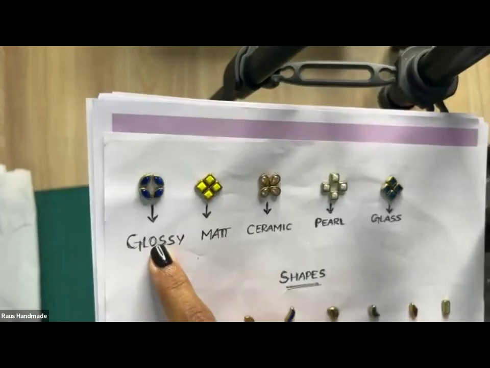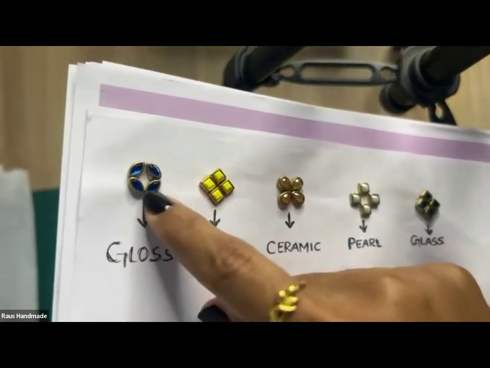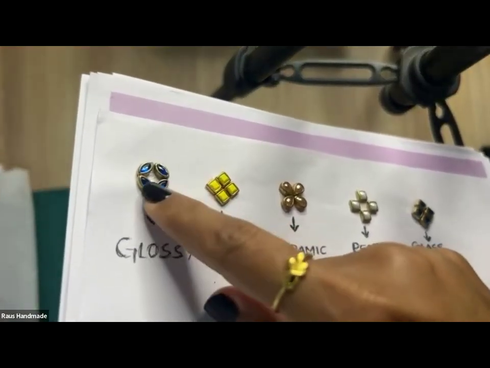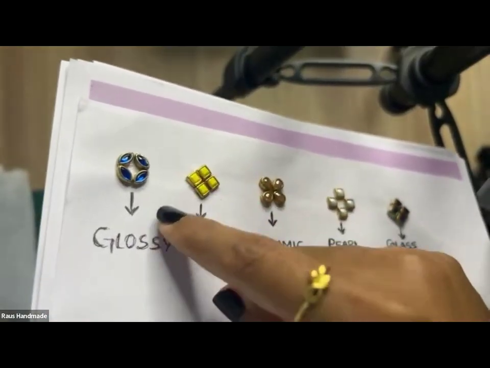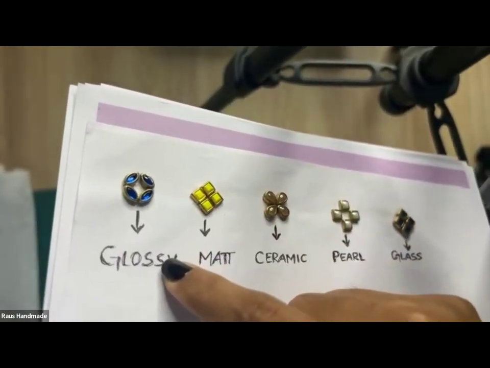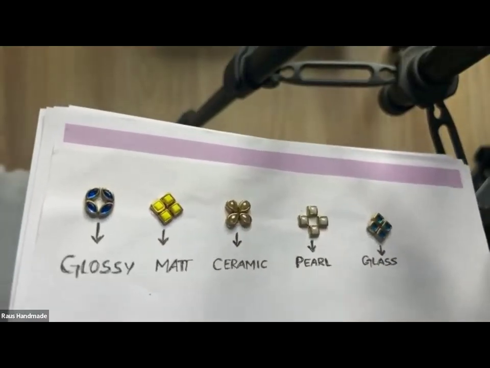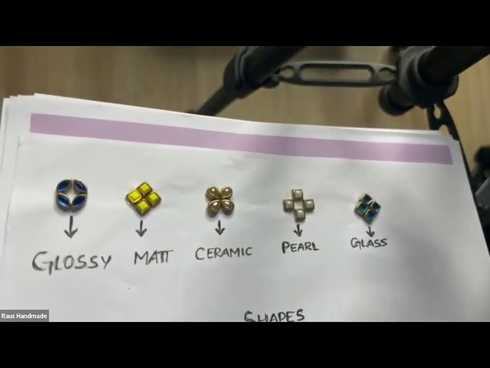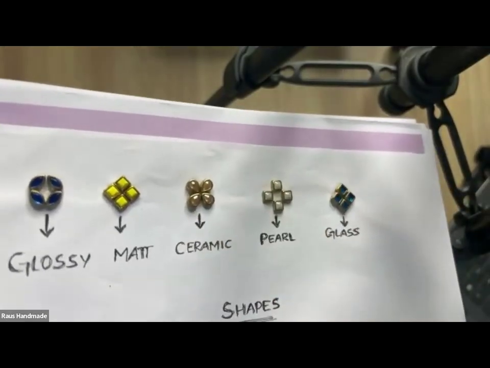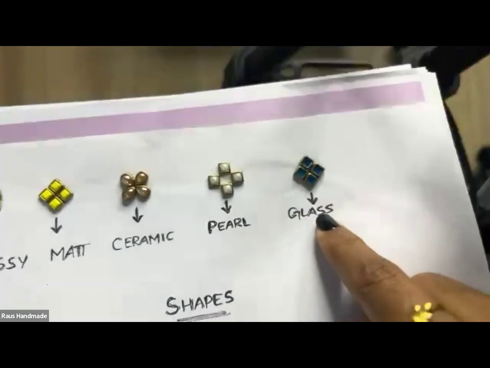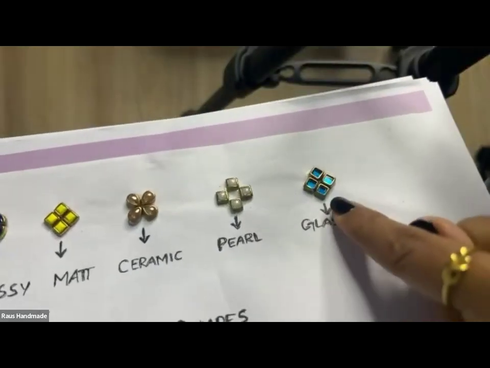Okay. So the first one is glossy. Why? Because it has the shining texture. Can you see the shining texture? Yes, right? So that is why we call it glossy. And matte, of course, we know it doesn't have that shining texture. So that is why we call it matte. And ceramic pearl also we know. And coming to glass, glass also gives you the shining texture.